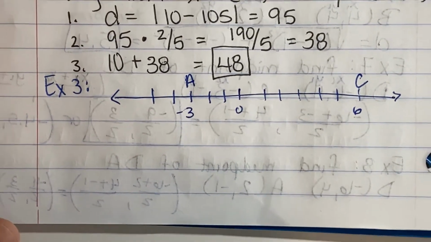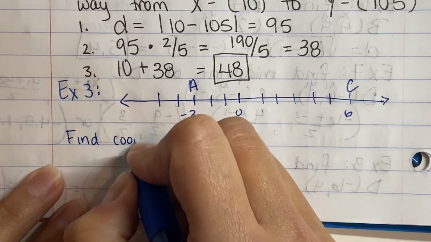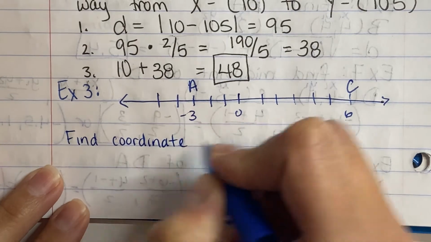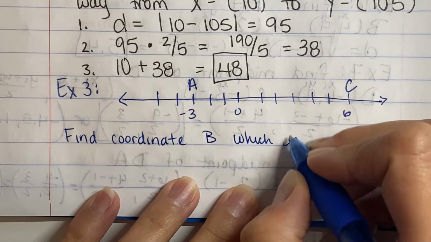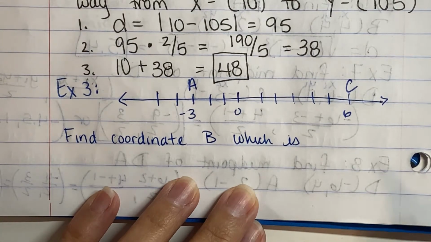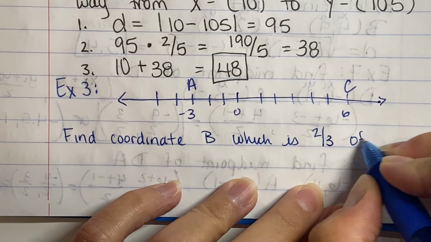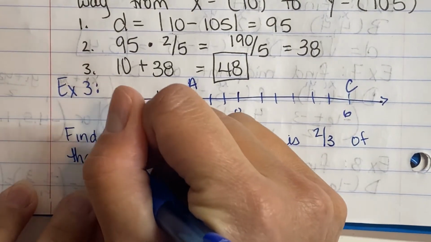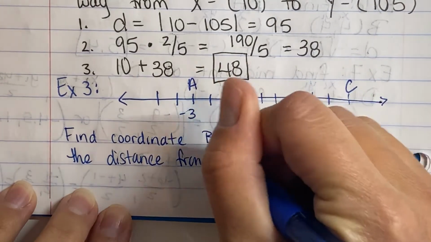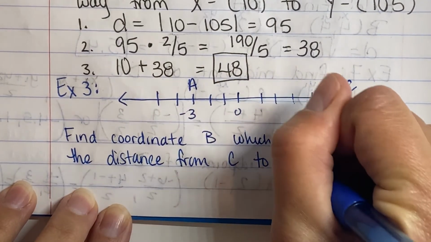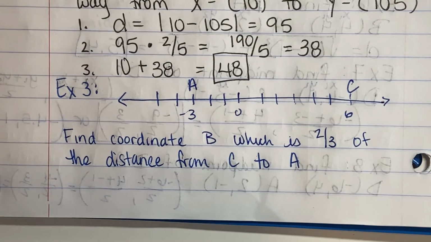All right, and so what I wanna do is I wanna find coordinate B, which is, let's say, 2/3 of the distance from C to A. All right, so step 1 and step 2 are still gonna be the same.